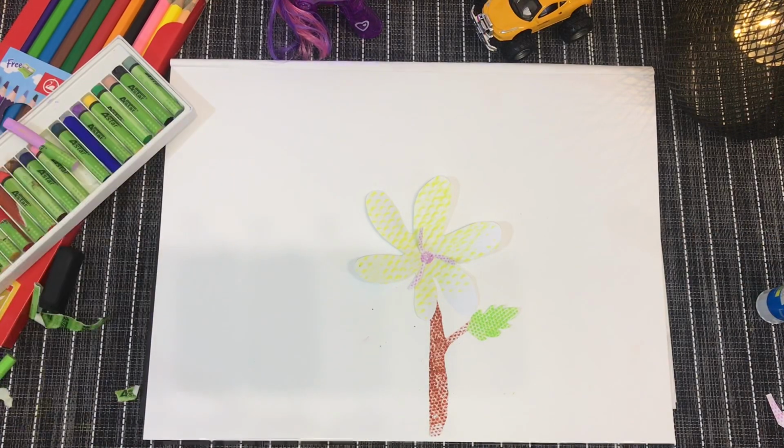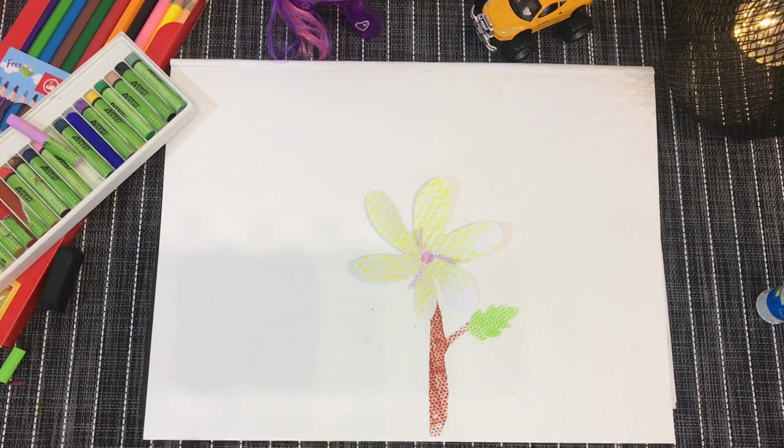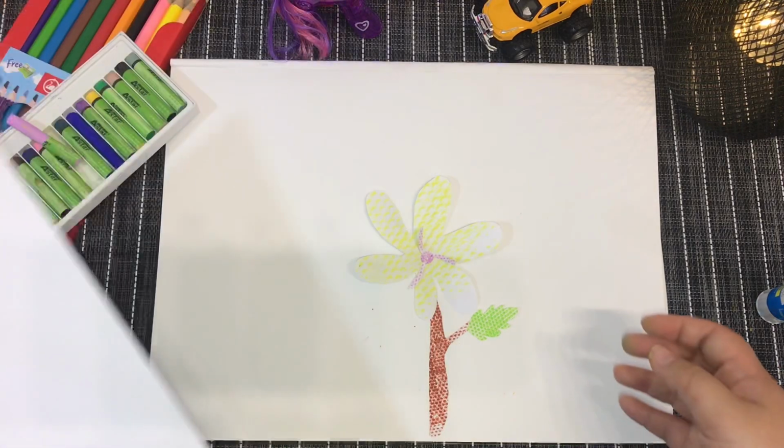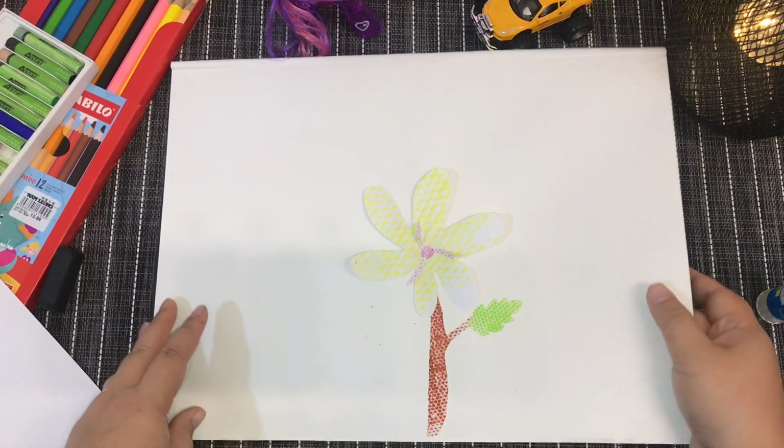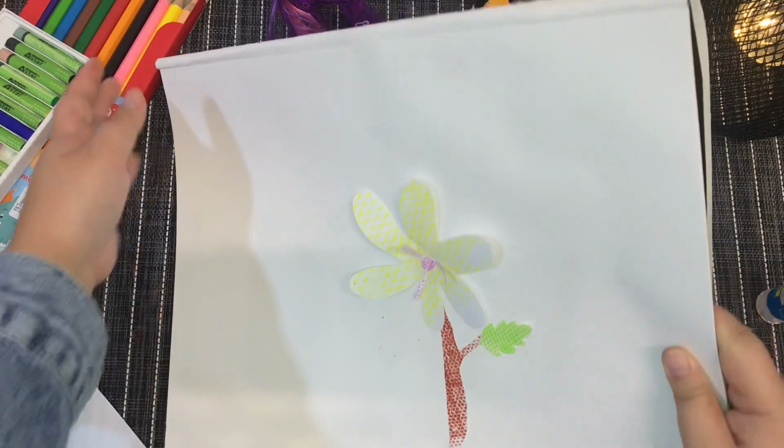Now let's do your butterfly. I'm going to use a new paper for the butterfly, and I'm going to remove this one first so that we have some space.